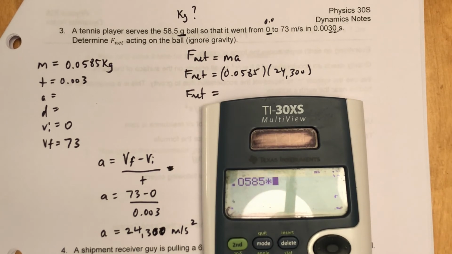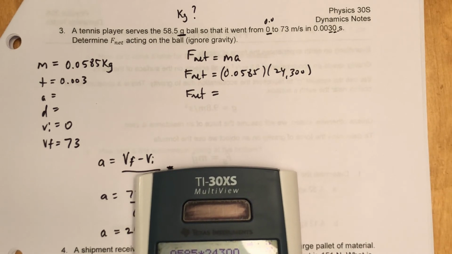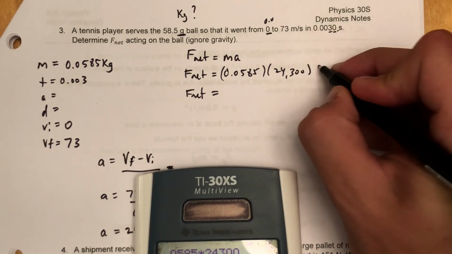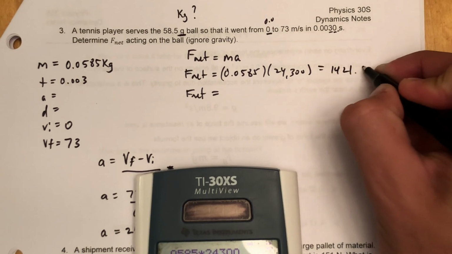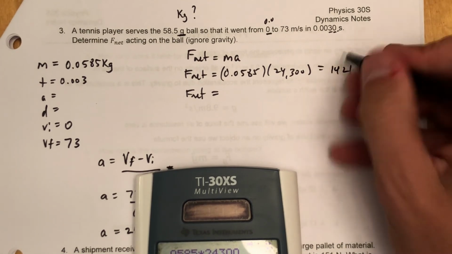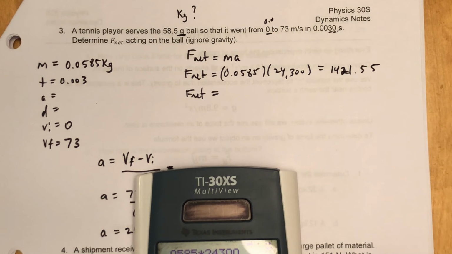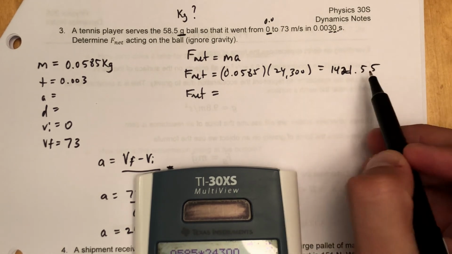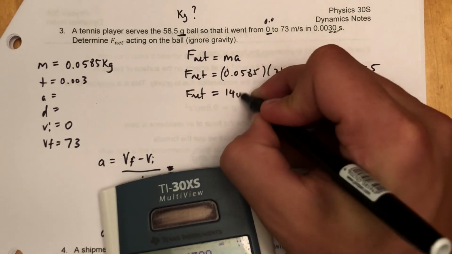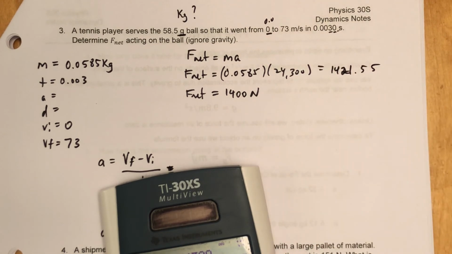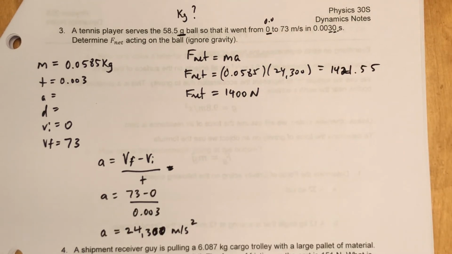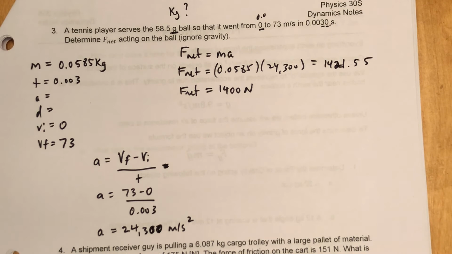0.0585 multiplied by 24,300 is 1421. So we're just going to write this over here for 21.55. And if we're going to be rounding to, let's say, only 2 significant figures in total, you're going to be looking at 1,400. 1,400 newtons.